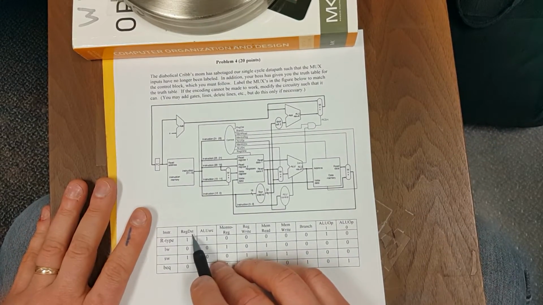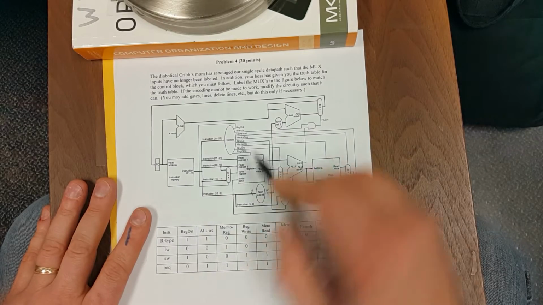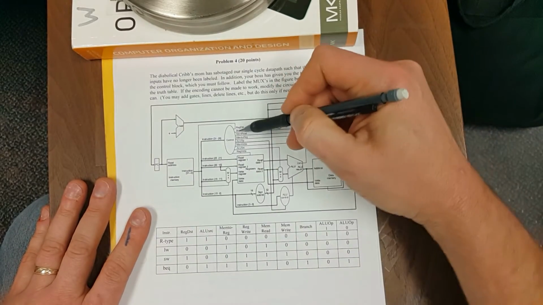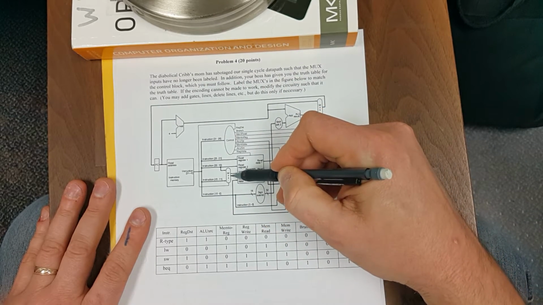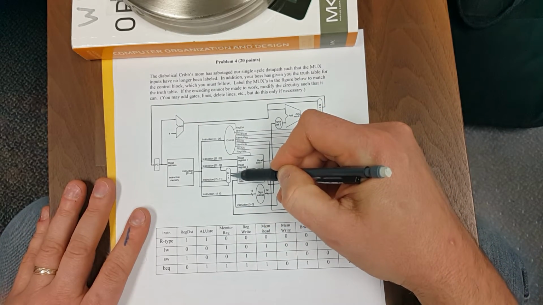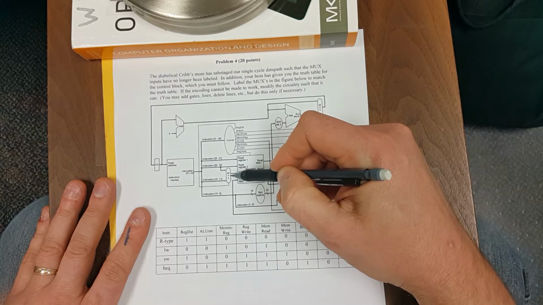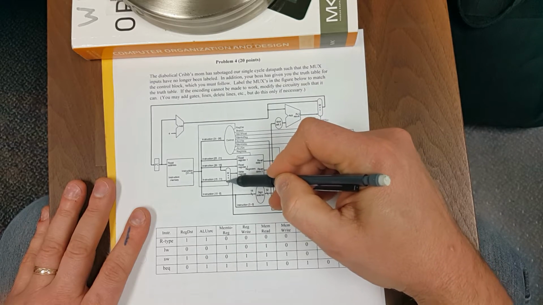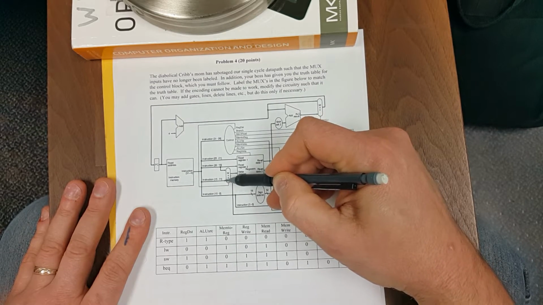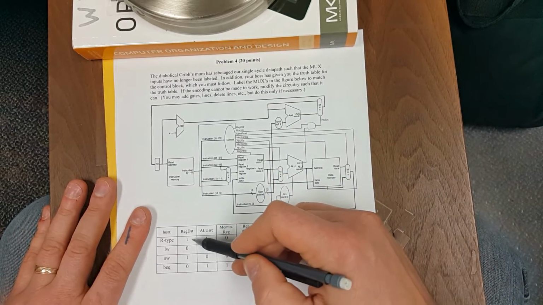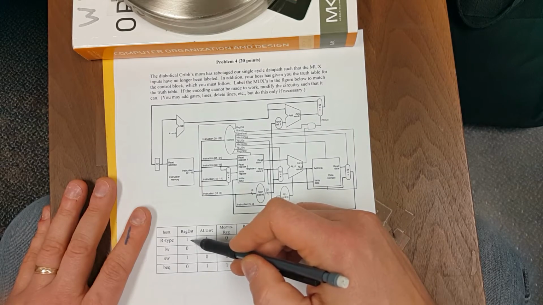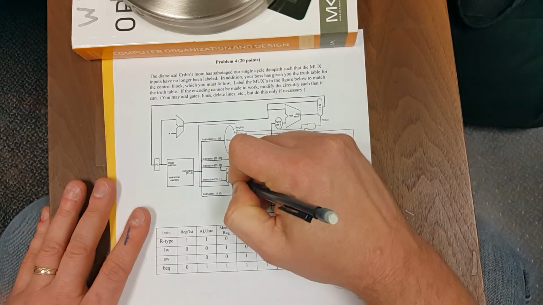Let's just take them by columns. RegDst goes around here, and we look at the mux. And when we have an R type, what we want is the RD field to go through. And the way it's specified to us here, it's going to be a 1. So we're going to want a 1 here.